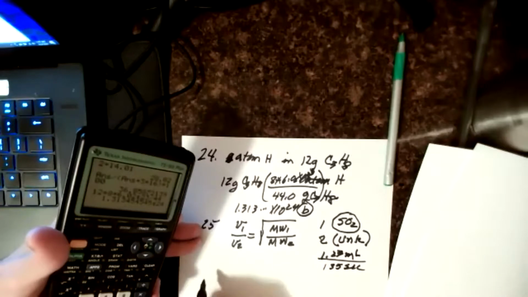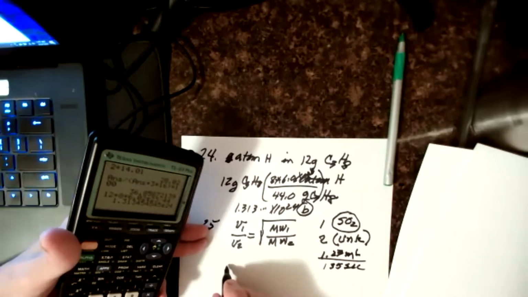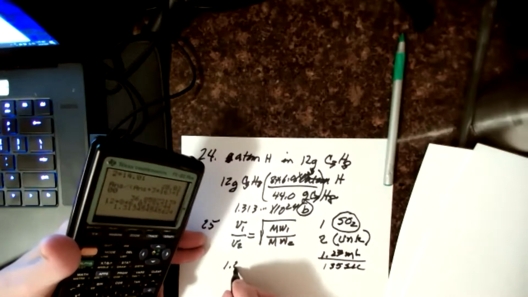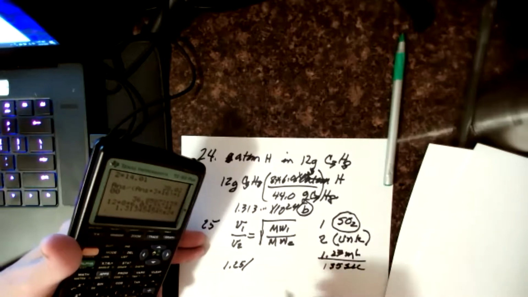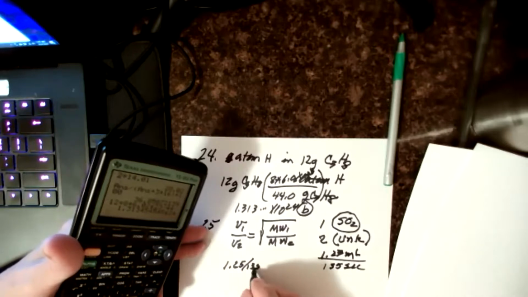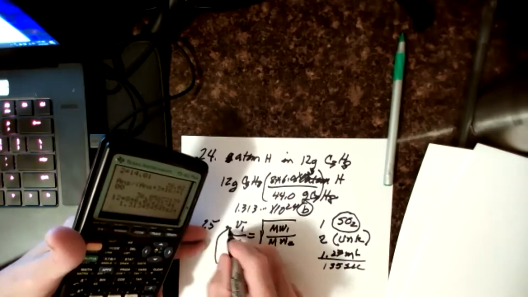So I can put that number in up here if I want to. And so I've got 1.25 divided by 135. That's the velocity of the SO2.